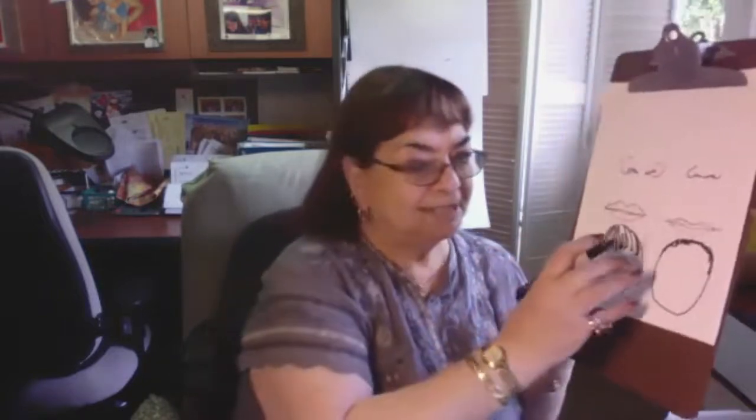Now, some of us have hair that comes down almost to our eyebrows like that. And some of us have hair that's really short on top, like that. But all of us have our hair covering our skull.